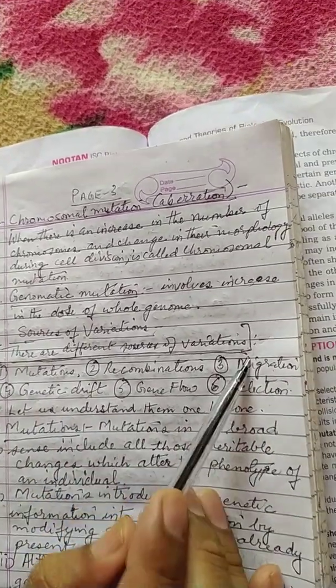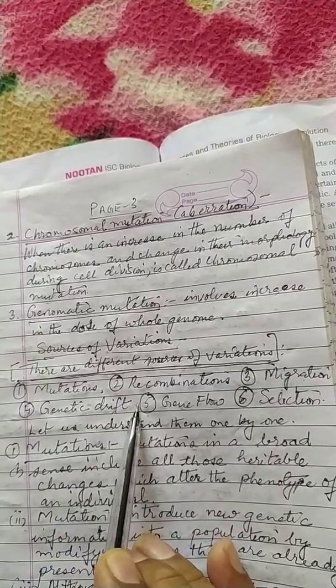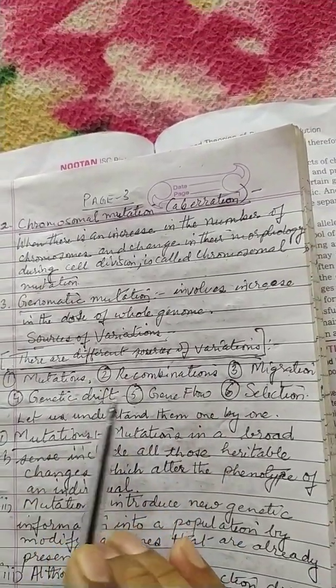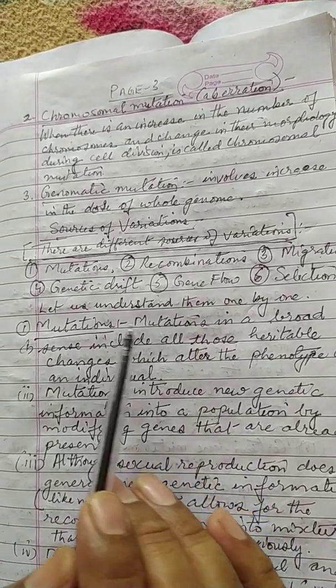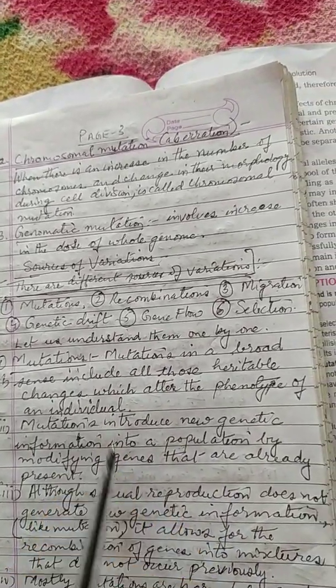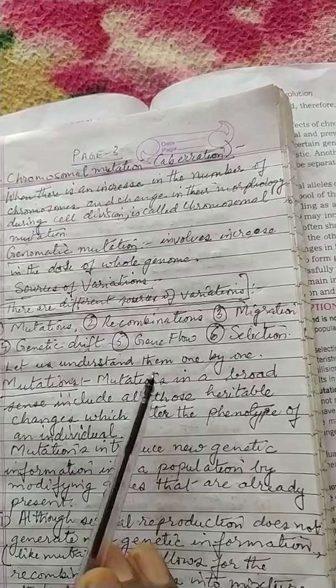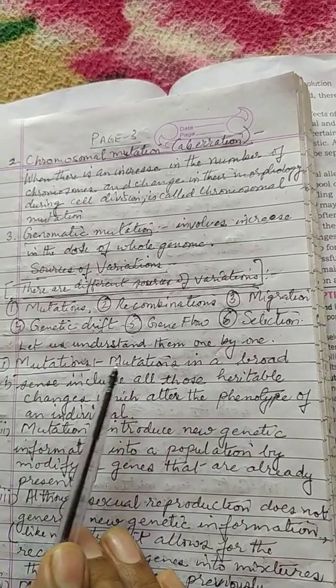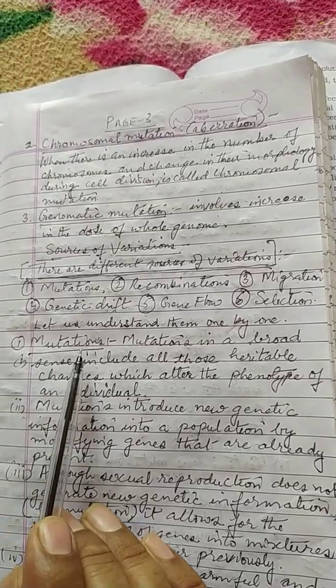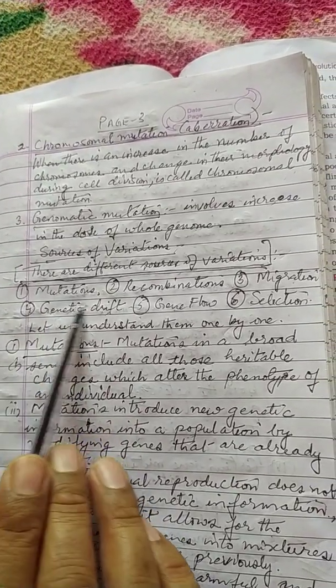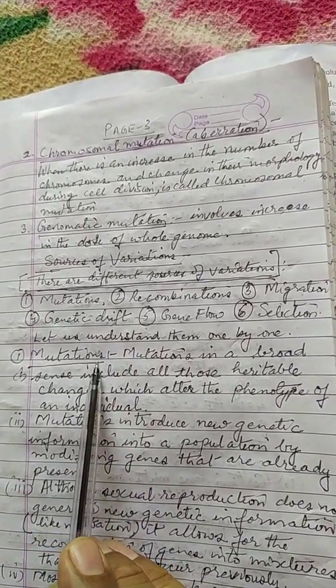So these 6 are the sources of variation. Let us understand one by one. We won't be able to cover all of them because some of them need some more detailed explanation. So let us first look at the first one, which is mutations.